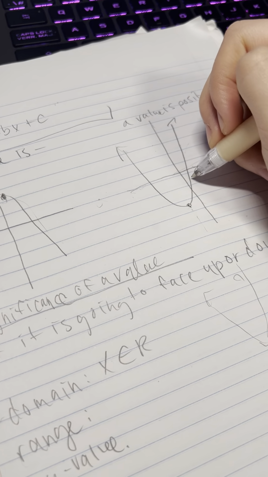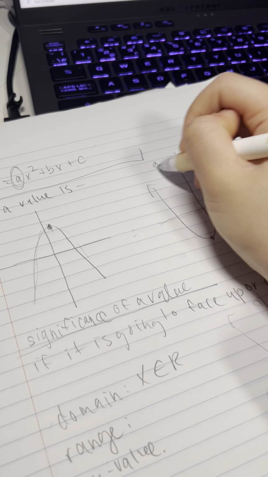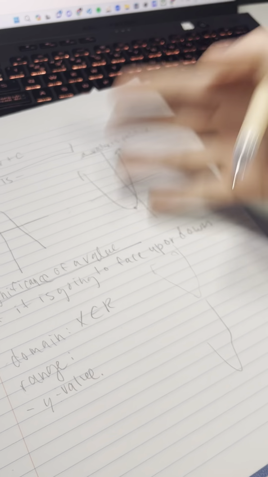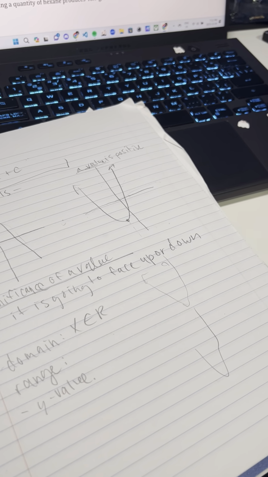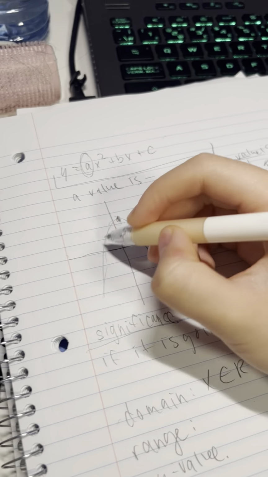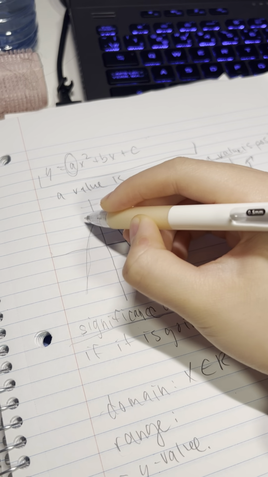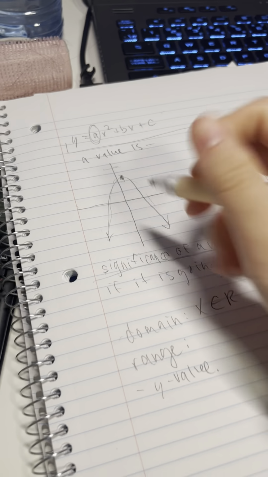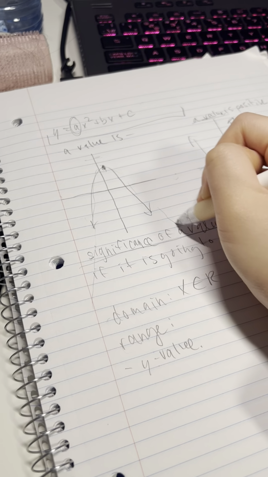For example, it can go higher than the vertex because the a value is positive. So it's going up, it's facing up. And these arrows mean that it's continuous. Even when it exceeds the graph, it's still going to go on its own and have its own adventures. Same with this. If it's negative, you won't find any y value here. I forgot to draw arrows, but the arrows here indicate that it will continue going down like this. It will have its own adventures outside of the graph.